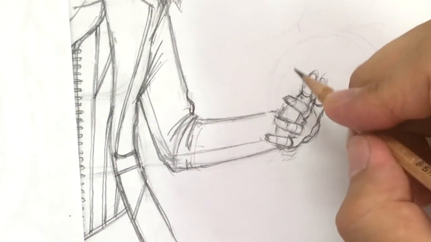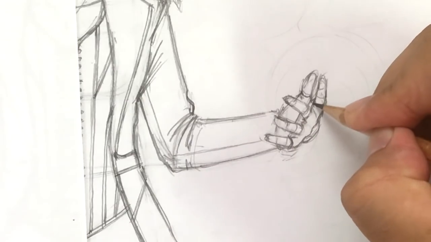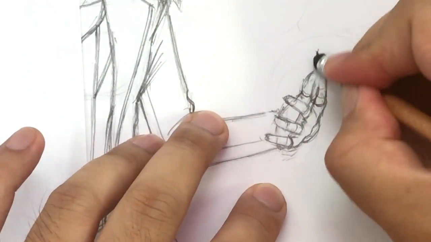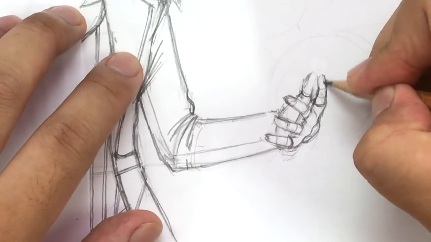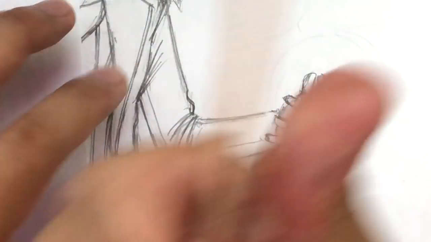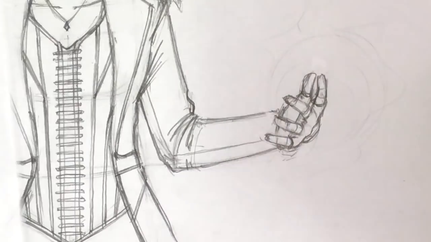Looks like this. And then you've got your pointer finger that's going to be divided like that. And where you see the division, it's got a bit of a curve to it. So try to do that as much as you can. Okay, and then you've got your thumb. Looks like this. That's what it looks like.